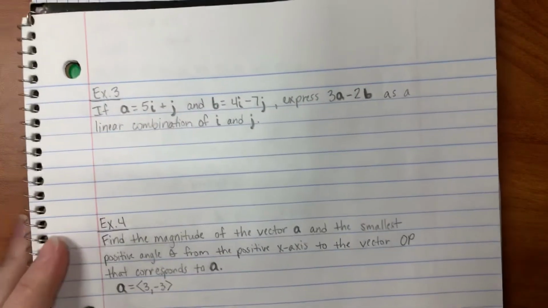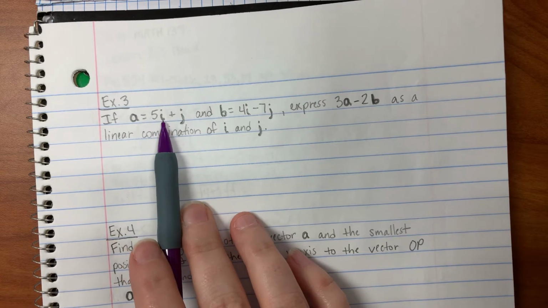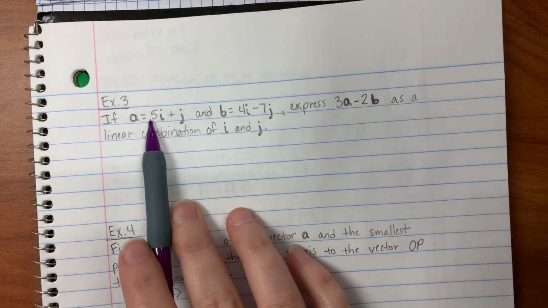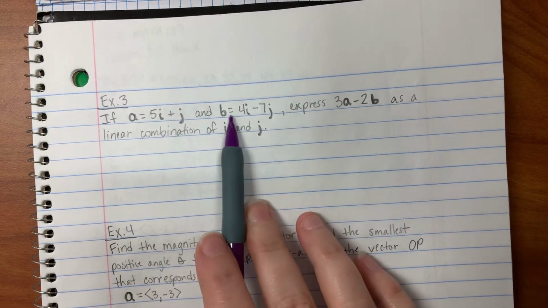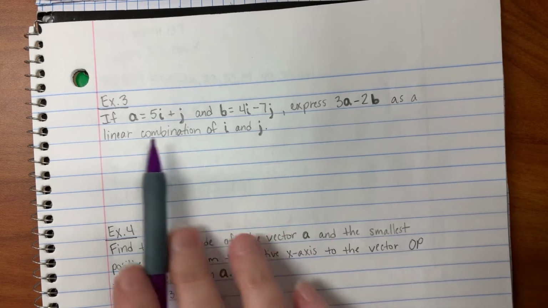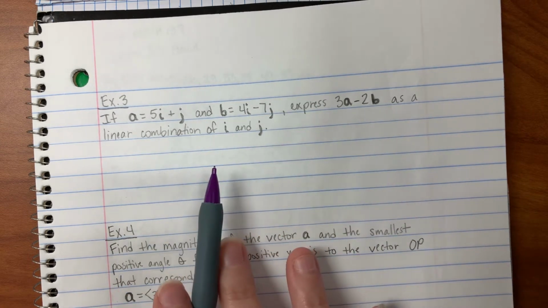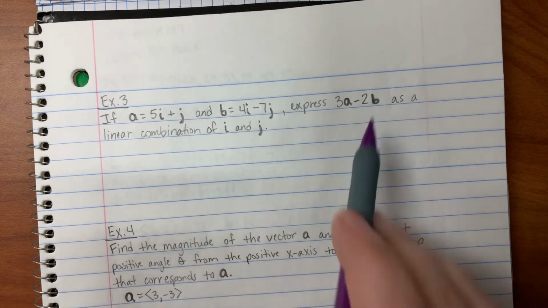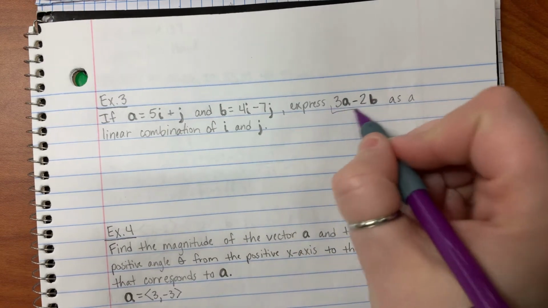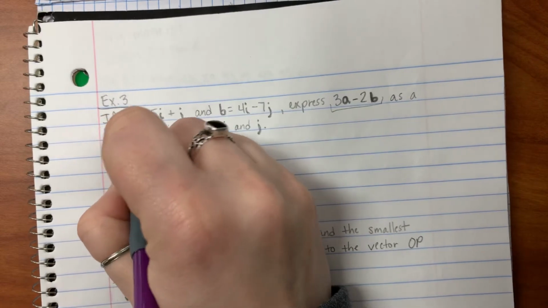Okay, so then let's look at example 3 here. They say if vector a equals 5 vector i plus vector j, so 5i plus j, and b equals 4i minus 7j, express this as a linear combination of i and j. That sounds so confusing to me. So I just started like breaking it down. So let me start with what they want me to express here and then start using what I know. So they want me to do this.